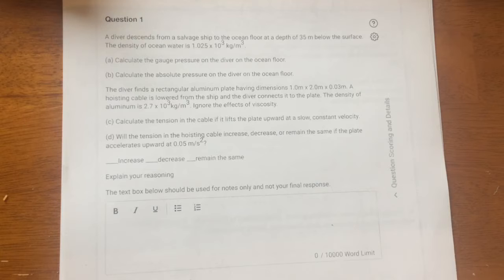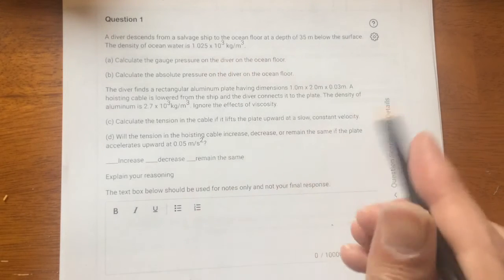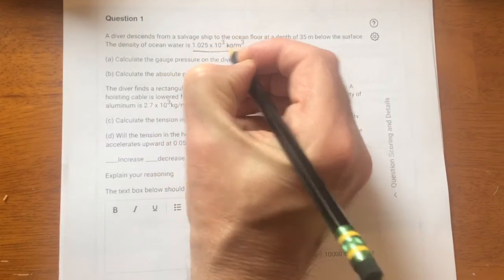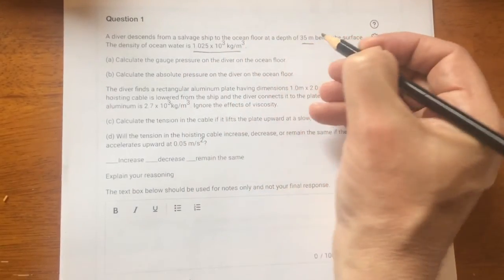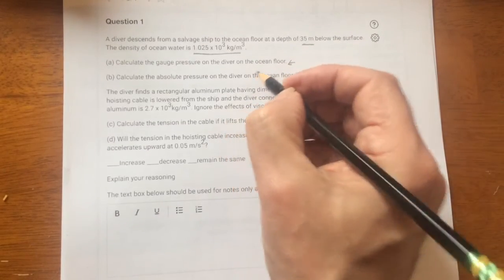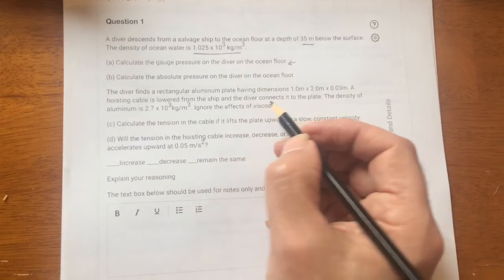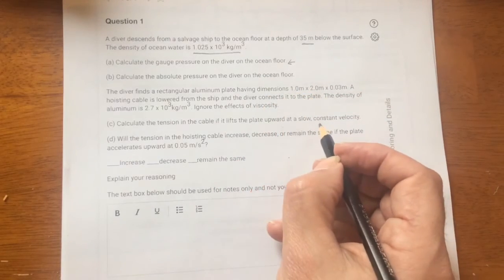So we got a diver descending to a salvage ship. We're given some factors. Don't omit this. He's in, or she's in, salt water, so your density is different. Don't omit that. You're going to want this. Gauge pressure, I'm going to talk about. Absolute pressure. The diver finds a rectangular plate, and we're going to hoist it upwards at a constant velocity.